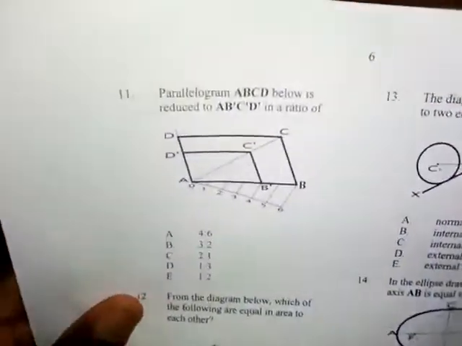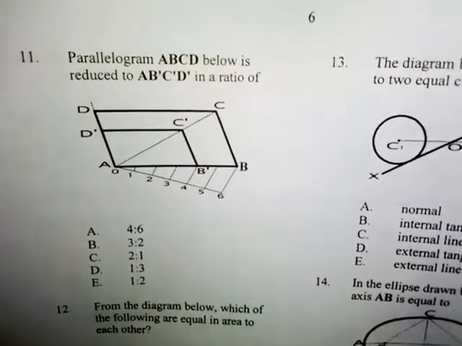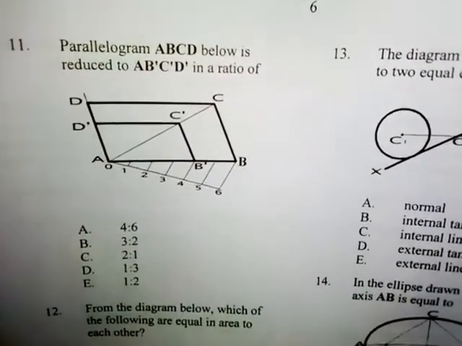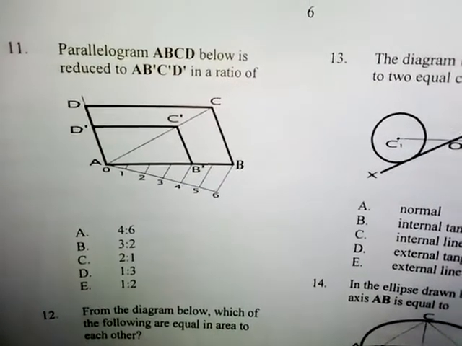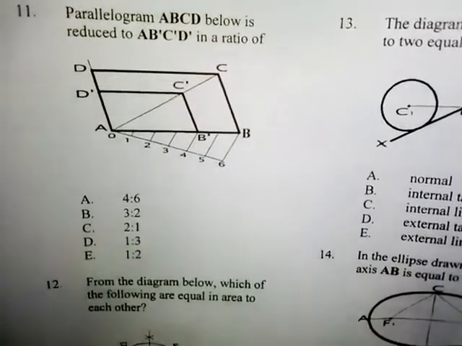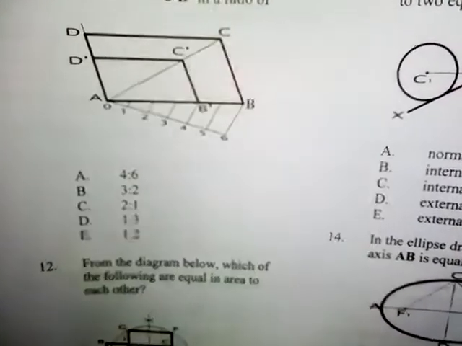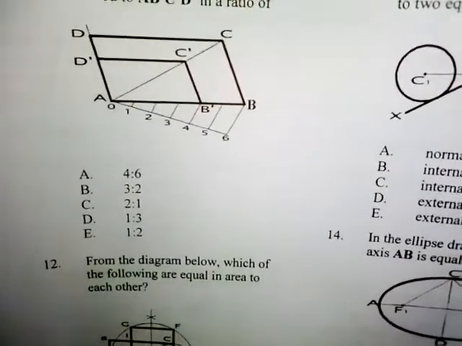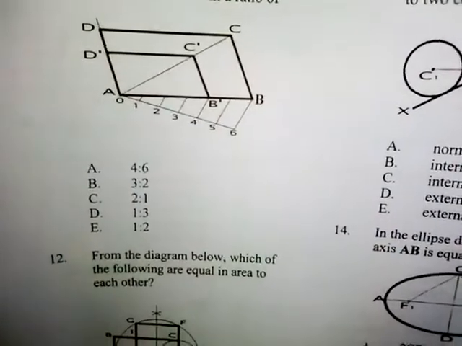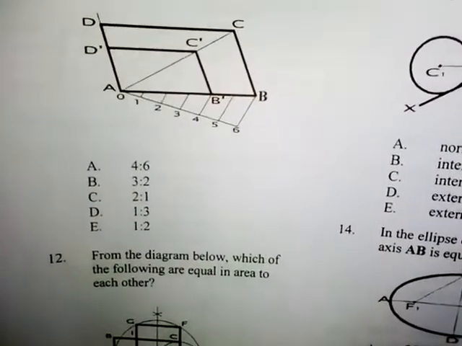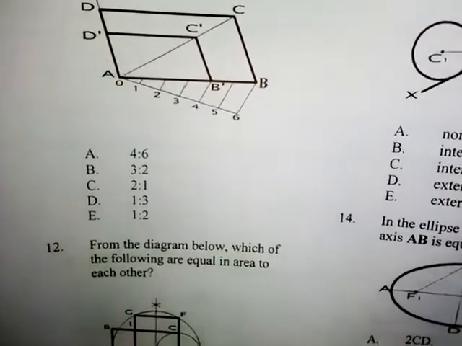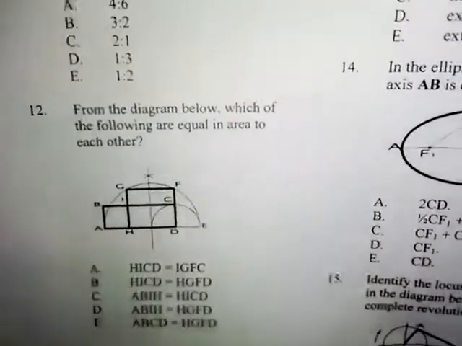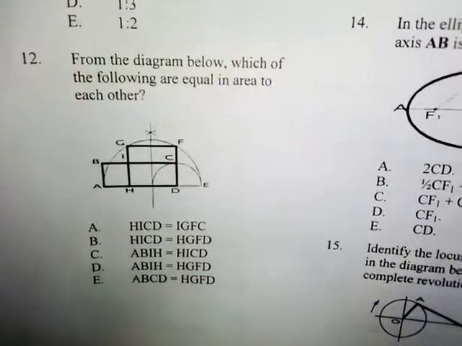Now, question 11 says that parallelogram ABCD below is reduced to A'B'C'D' in a ratio of, looking at what we have here, it is reduced in a ratio of 3:2. That is option B.